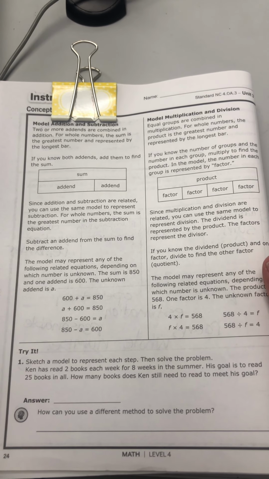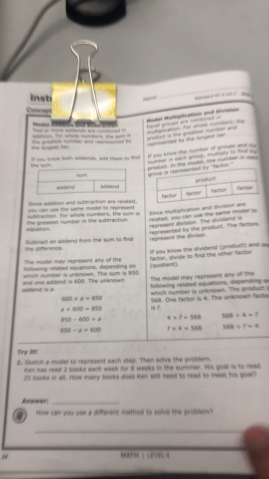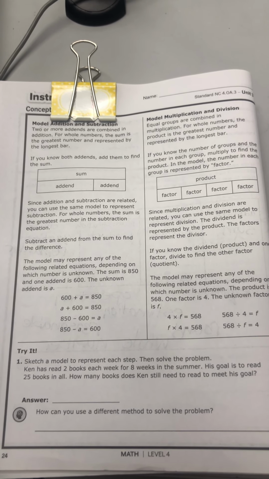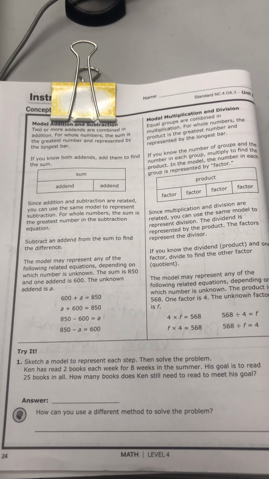Two or more addends are combined in addition. For whole numbers, the sum is the greater number and represented by the longest bar. If you know both addends, add them to find the sum.